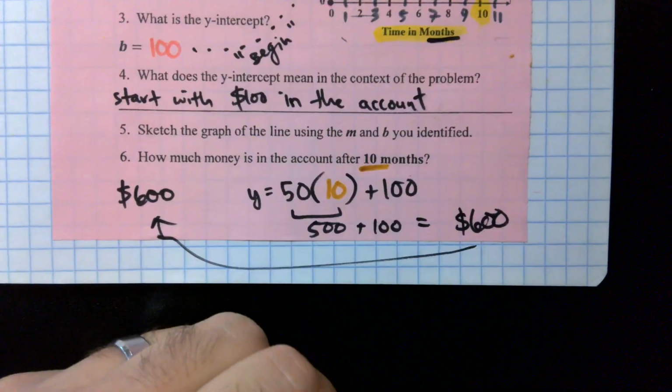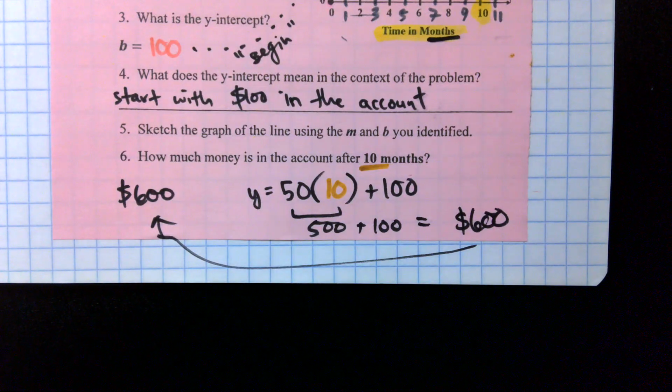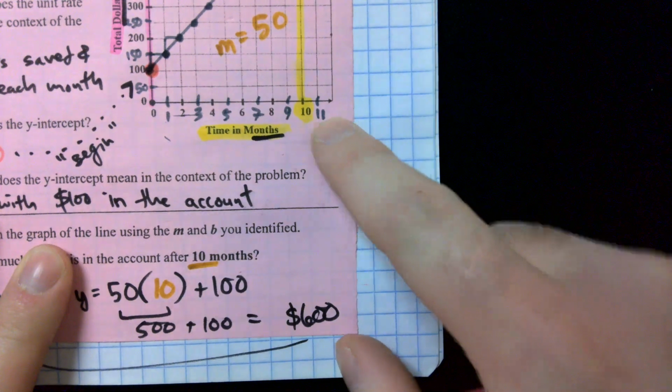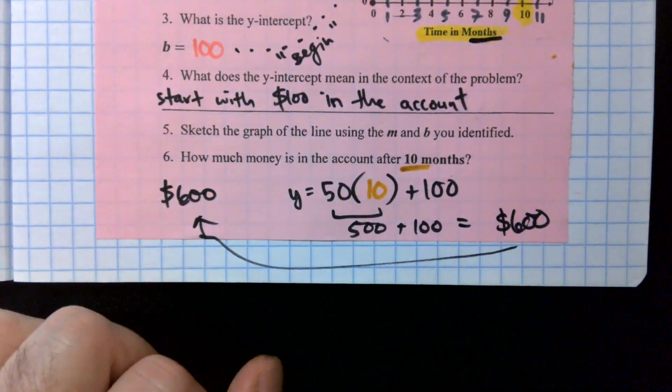Now sometimes we won't have space on the graph to look. If I ask you how much money you have after 20 months, right? There is no 20 months on here. So I would have to use the equation. So it's good for us to know both.